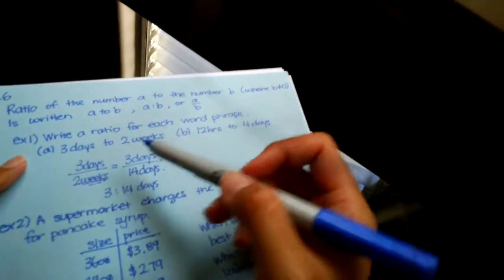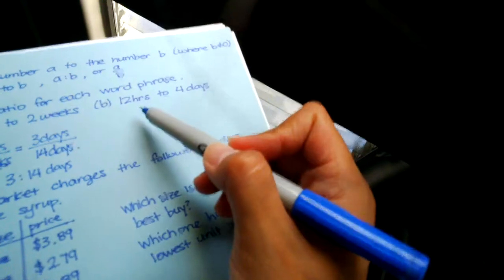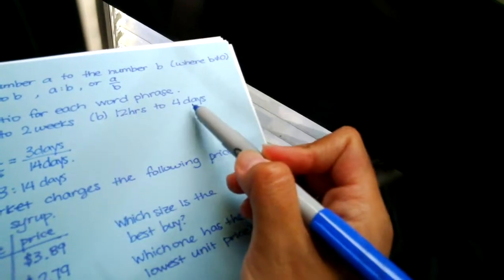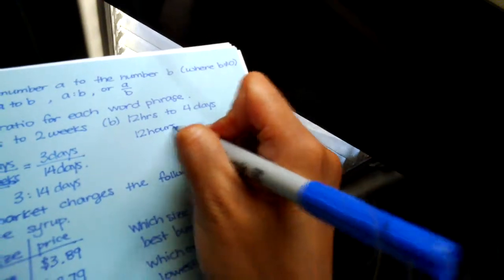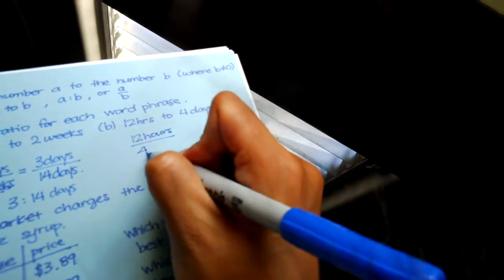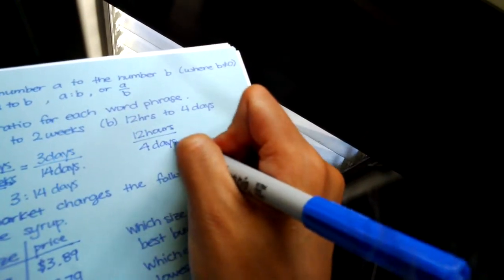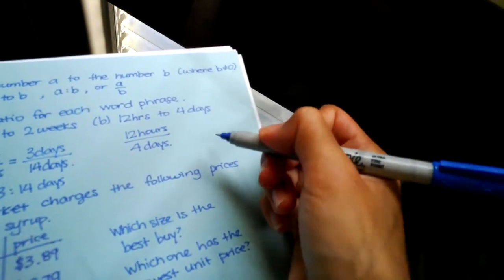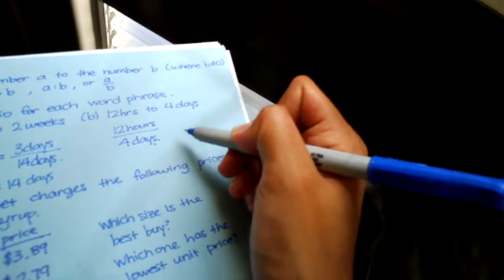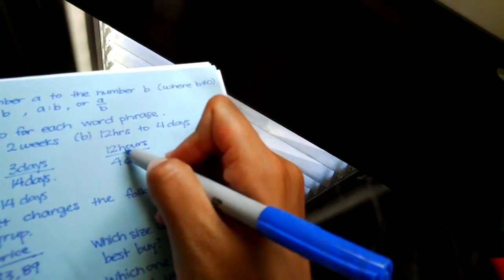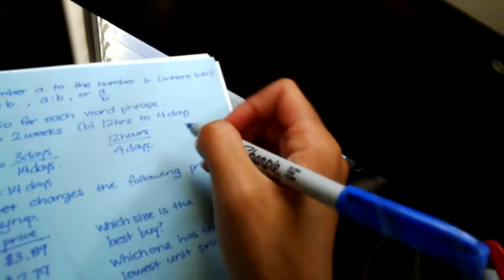Okay, the next one is 12 hours to 4 days. If we wanted the units to be the same, we could do one of 2 things. We could turn the days into hours, or we could turn the hours into days.